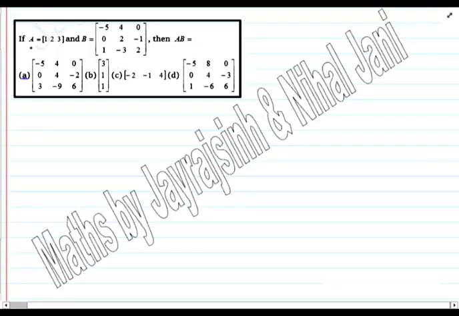Next question has a matrix A of order 1 cross 3 and B of order 3 cross 3. We have to find A into B. So before we multiply, let's check that it satisfies the condition. So yes, the number of columns of the first matrix and the number of rows of the second matrix is the same, and the resultant matrix will be of order 1 cross 3.